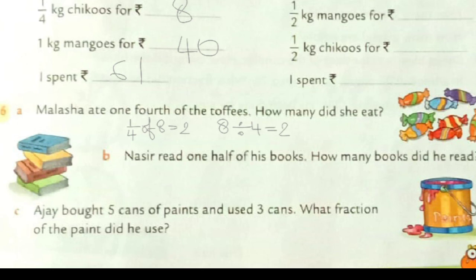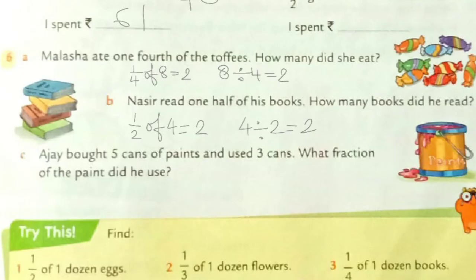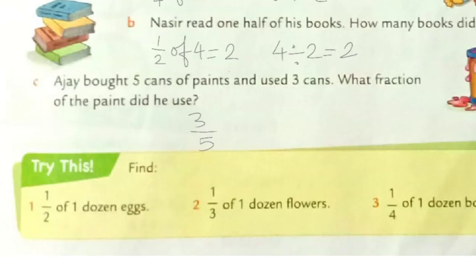Nasir read 1/2 of this book. How many books did he read? So as we can see here, it is 4 books. Okay. So, half of the books he has read. So, how many books has he read? Yes, 2 books. Now, let's see number C. Ajay bought 5 cans of paints and used 3 cans. What fraction of the paint did he use? So, he used 3 out of 5. So, our fraction will be 3 by 5.